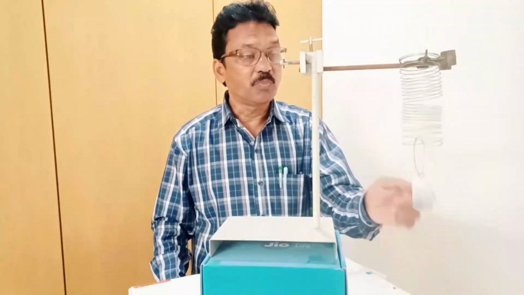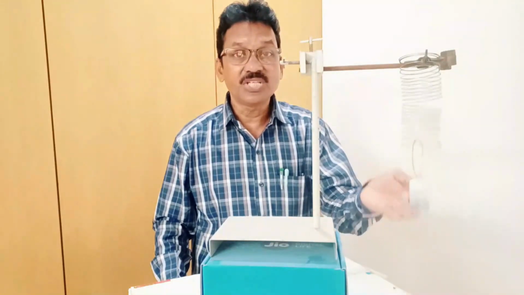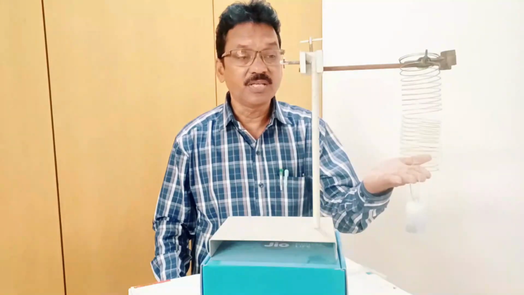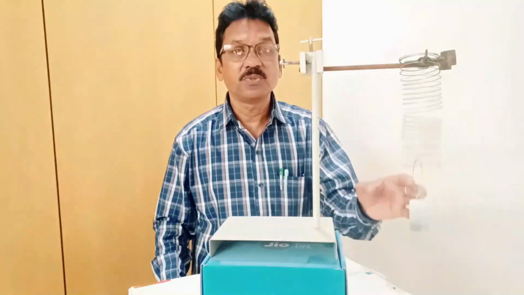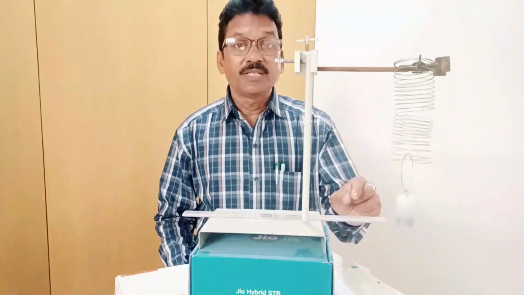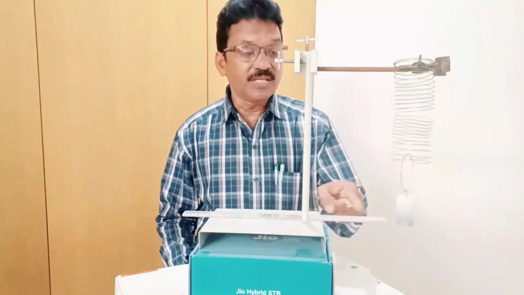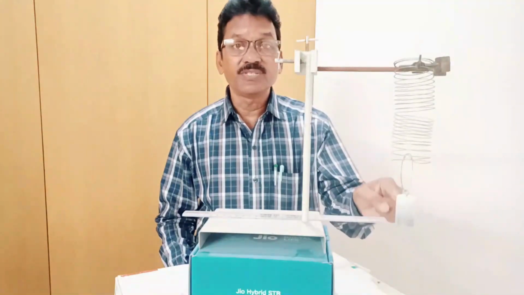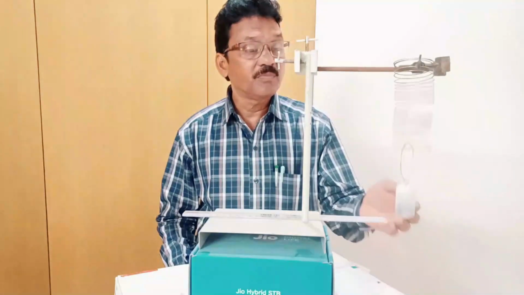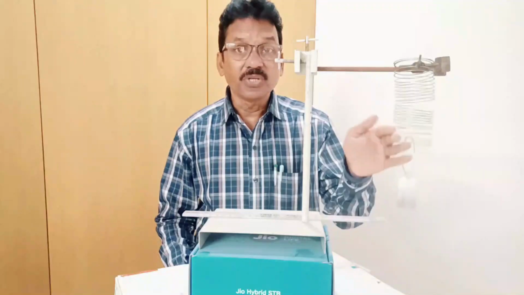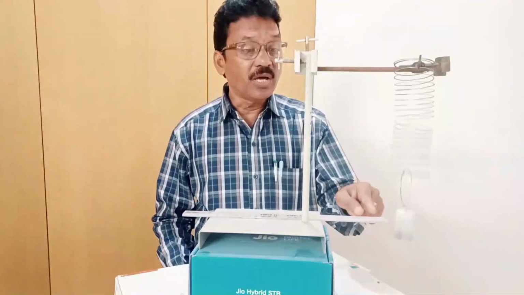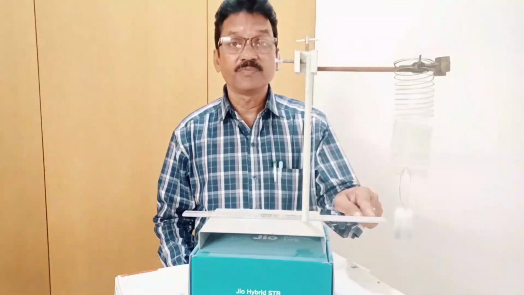Here the position of this mass will change periodically from one extreme position to the other extreme position. So we have oscillations. Assume that the position of this scale is the mean position of this mass, and if I pull it down it goes up, and if I push it up it goes down. So this is up and down motion around this mean position.